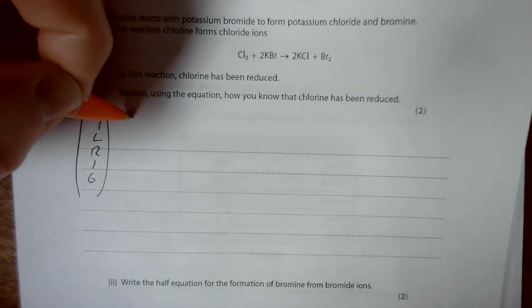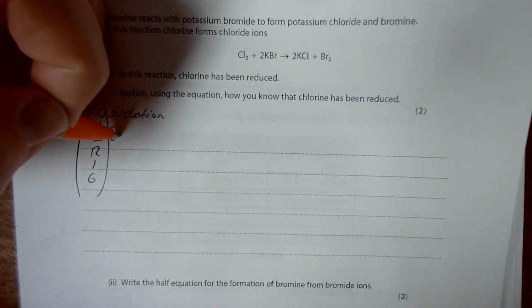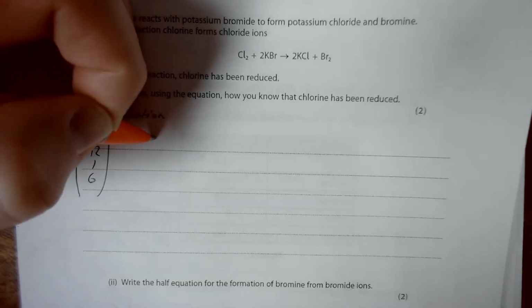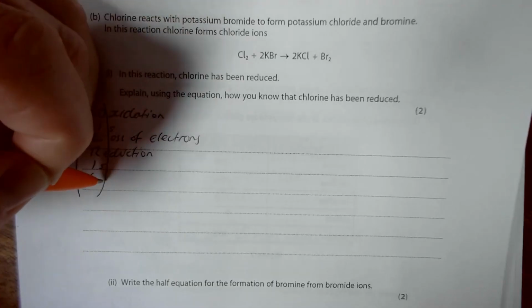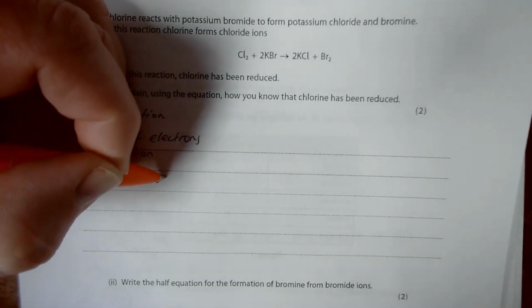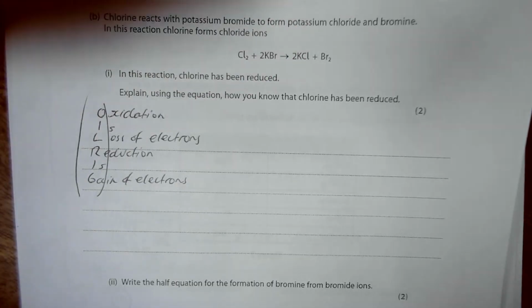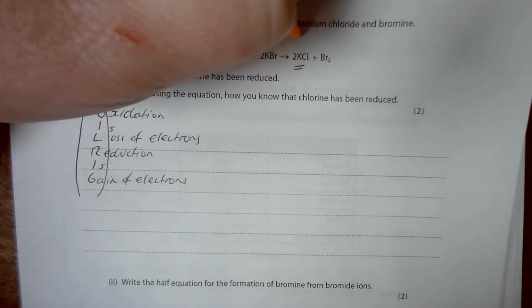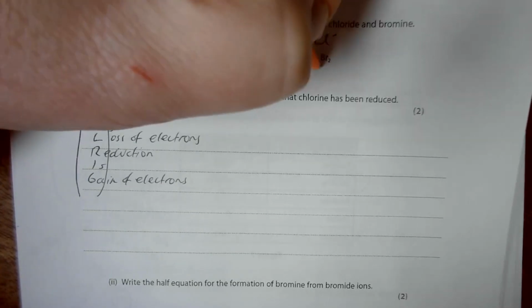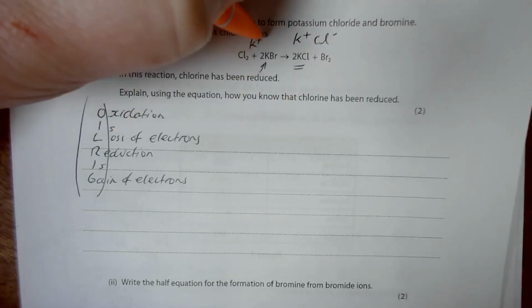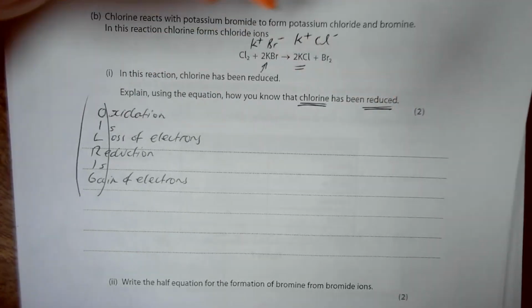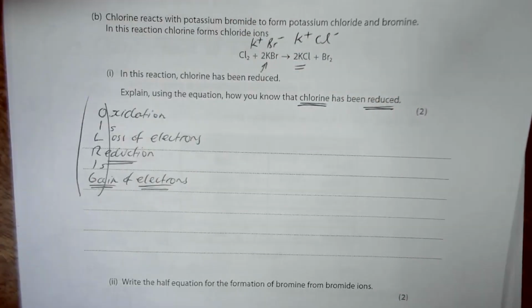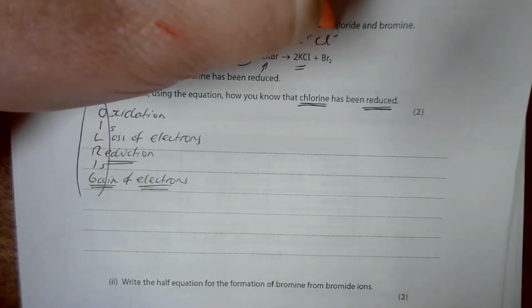This is an oil rig question. Oxidation is loss of electrons and reduction is gain of electrons. Hopefully you remember that. Let's look. Chlorine: all elements have no electrons gained or lost yet because they haven't reacted. But once the chlorine does react, it becomes a chloride, and so it gains an electron. And we know that reduction is gain. And it says, explain using the equation how you know the chlorine has been reduced.